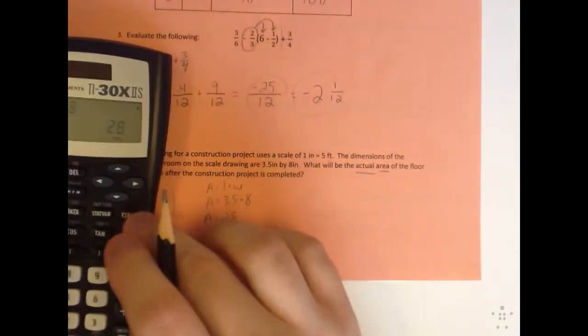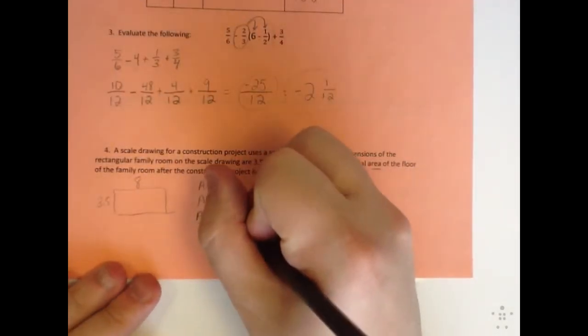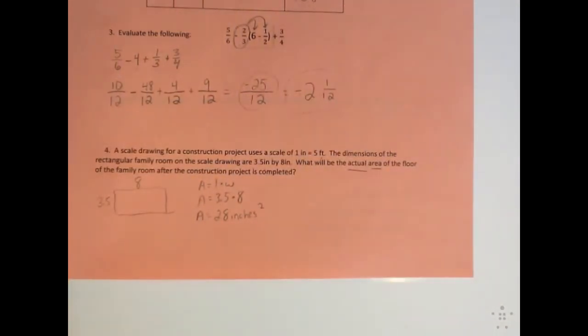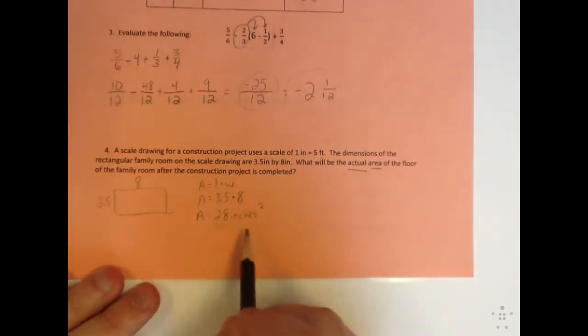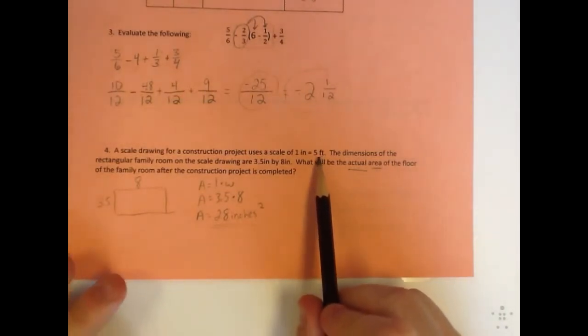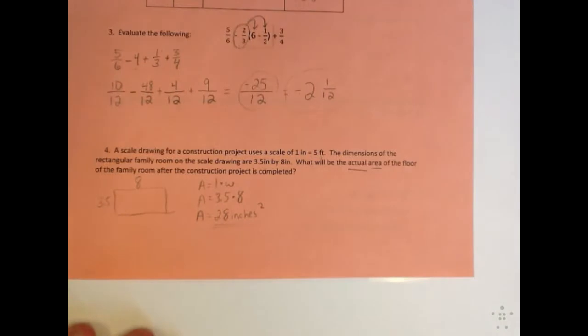So I have to think about that for a second. All I did was multiply inches by inches. So I get the area equals 28 inches squared. 3.5 times 8, let me double check that. 28. Okay? So, this is on the blueprint, this is the area, but we don't want the blueprint, we want the actual, and we know that for every 1 inch, it actually equals 5 feet in real life.